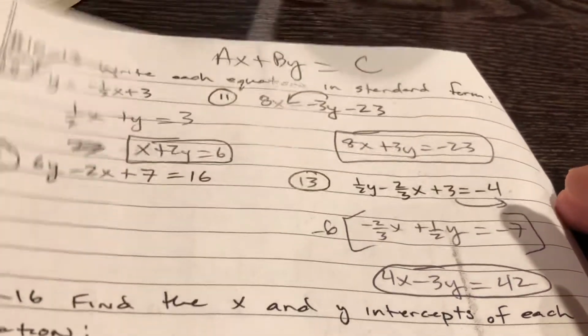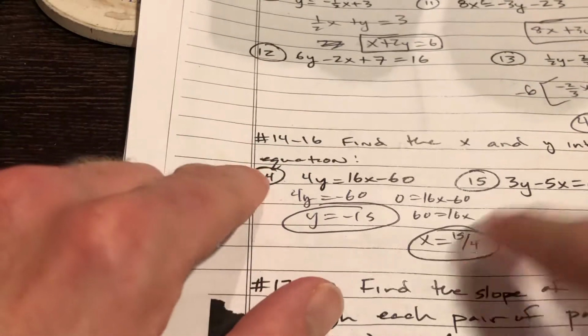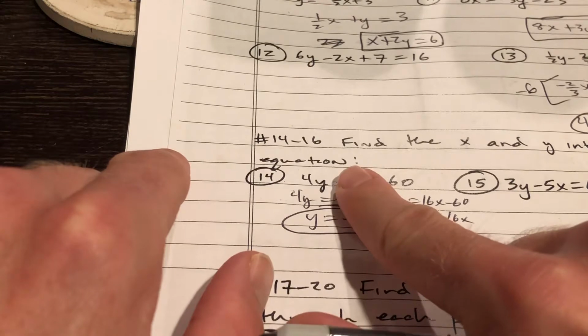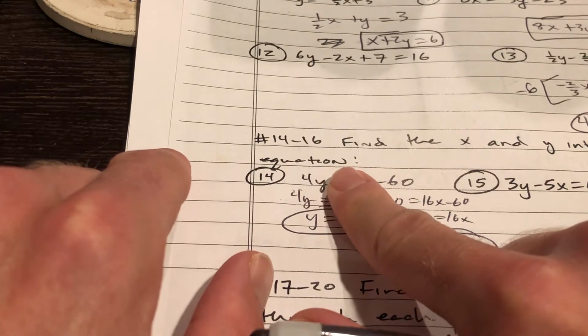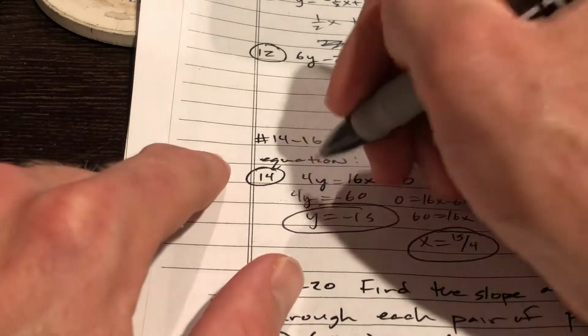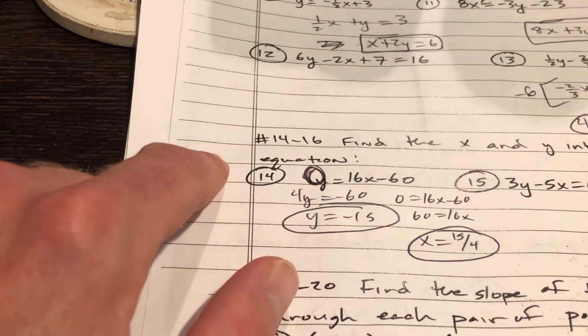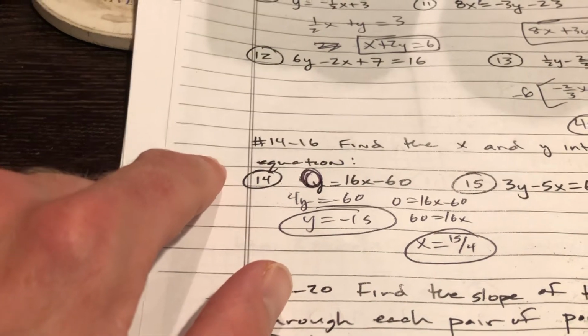Find the x and the y-intercepts of each equation. The x-intercept is when y is 0, and the y-intercept is when x is 0. So the y-intercept, let x be 0. 4y is equal to -60. Y is -15. And the x-intercept is when y is 0, so let that be 0. Add 60 to both sides. Divide by 16. I've reduced all of these.